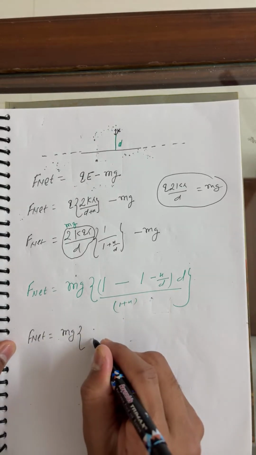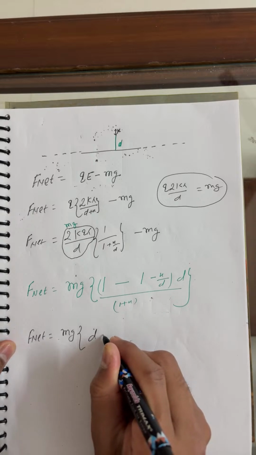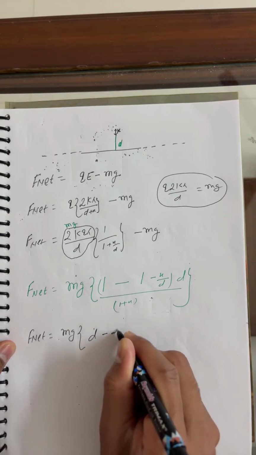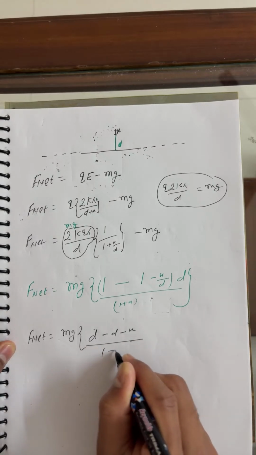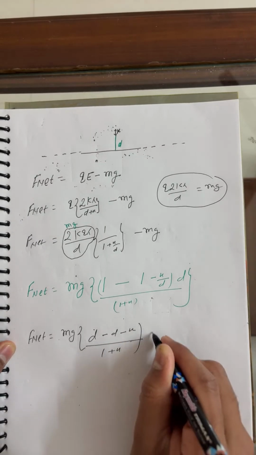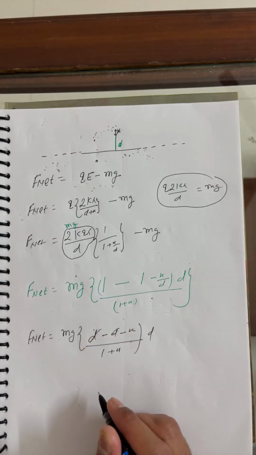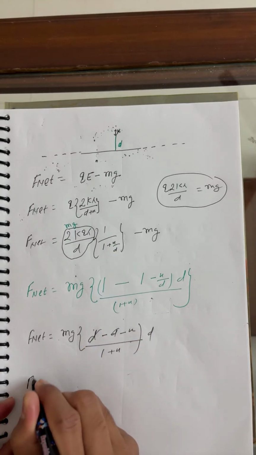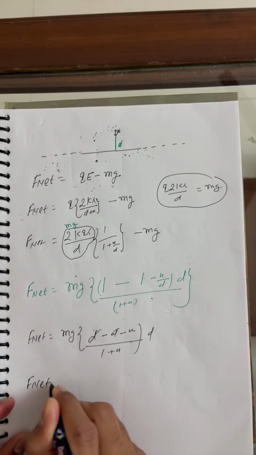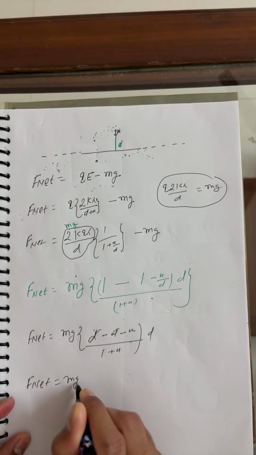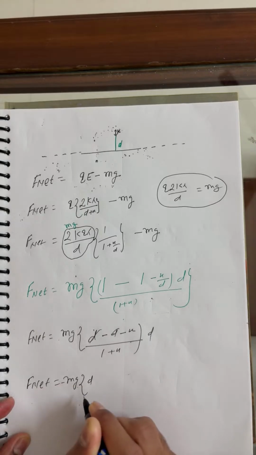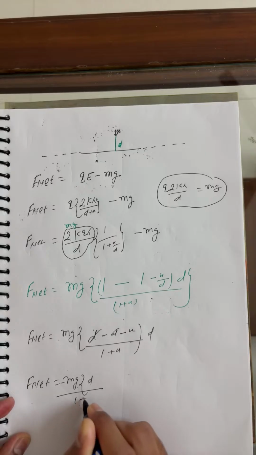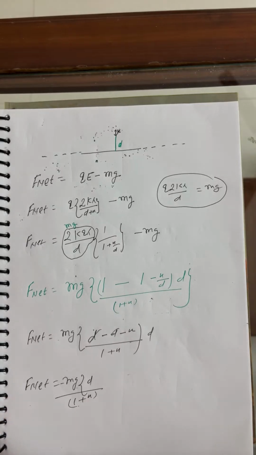So this comes here: d minus (d plus x) upon (d + x) into d. Then you can say F net equals mg times that.